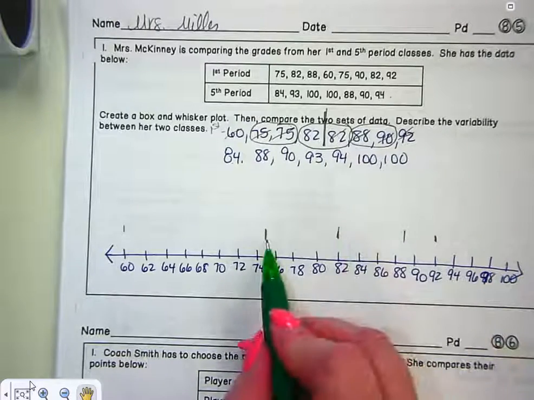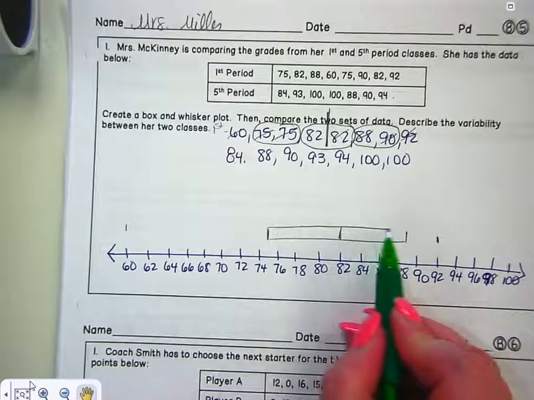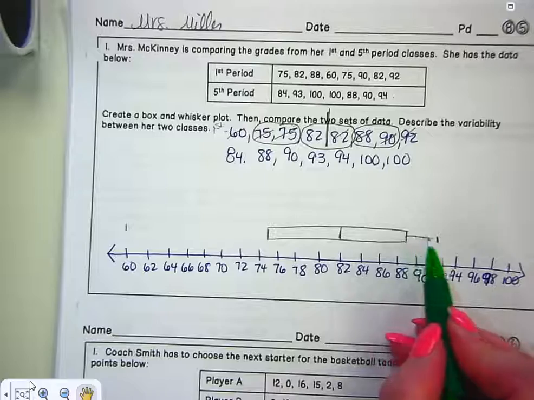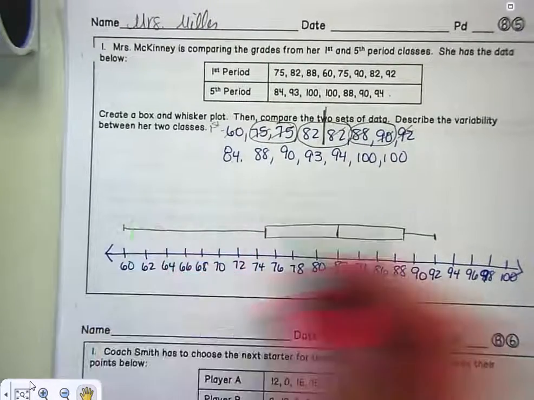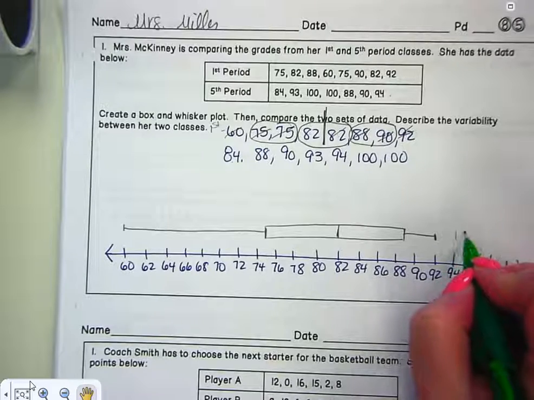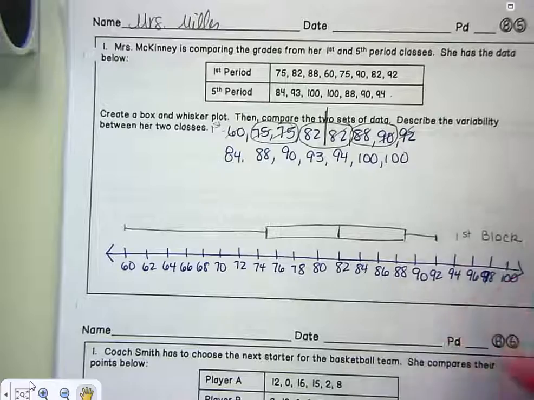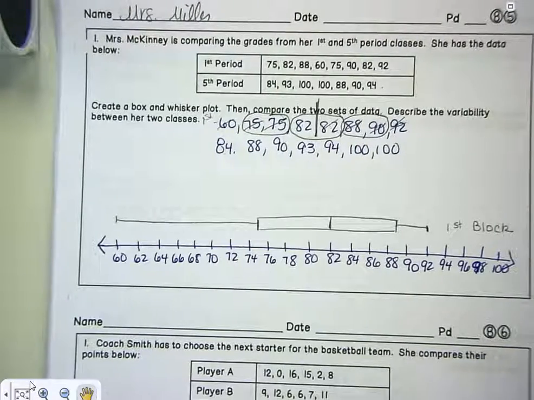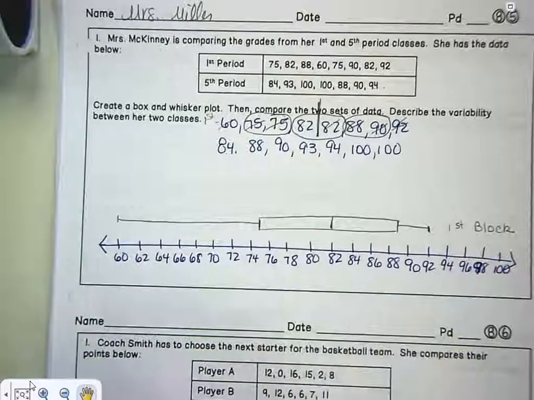Make your box and draw your whiskers. I'm going to say this one is first block. All right, so that's how we make our box and whisker plot for our first class.